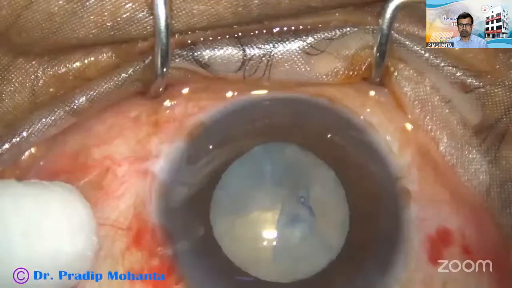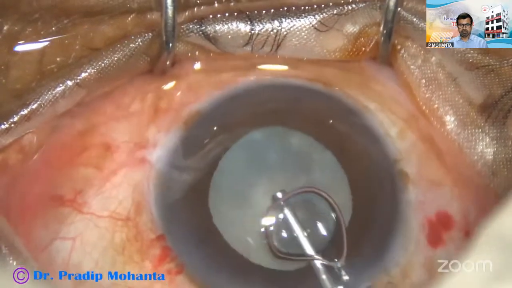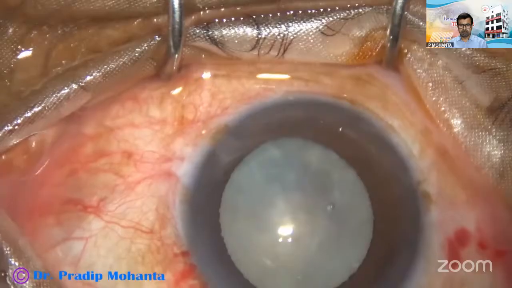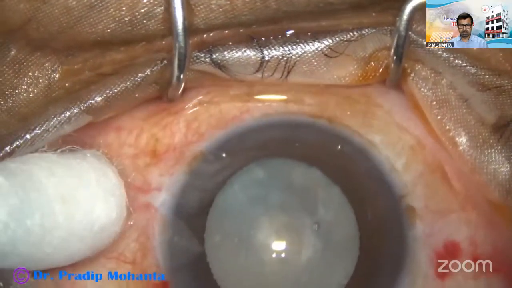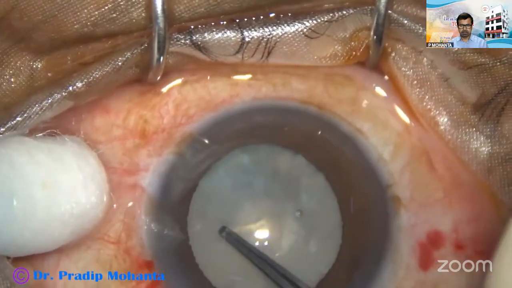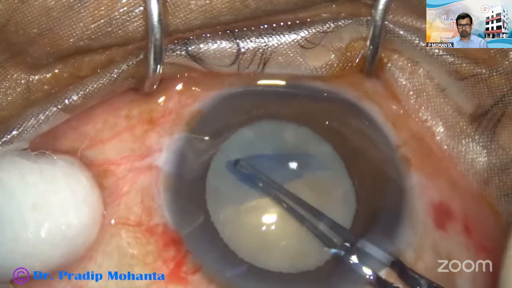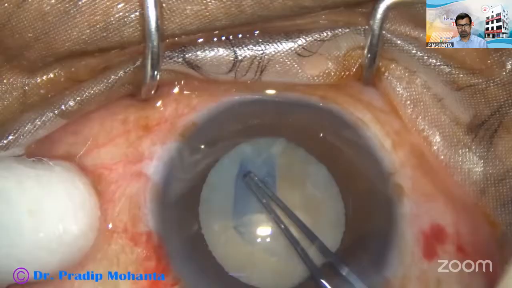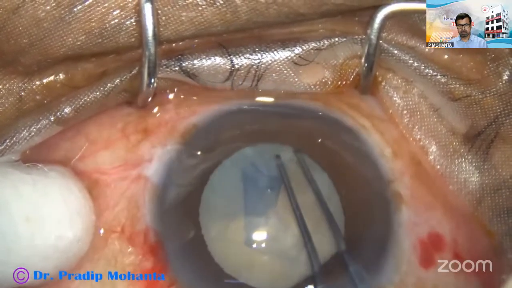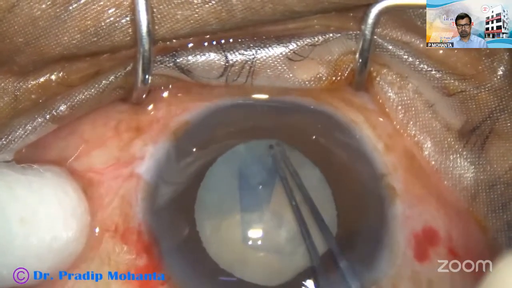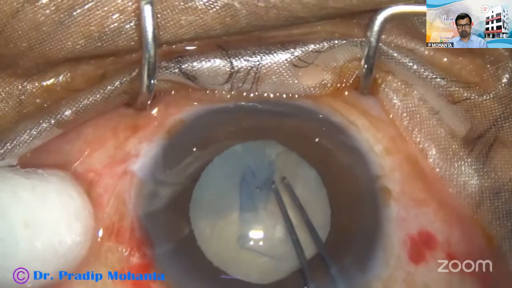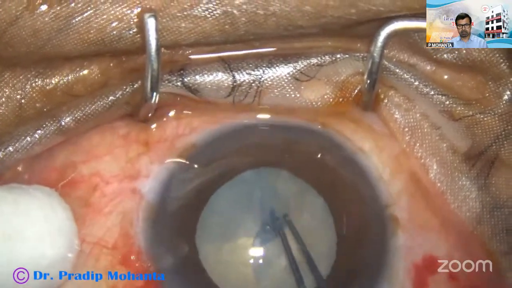This is another case. In this case, there is fibrosis of the anterior capsule inferiorly. So as I try to do the rhexis, it goes nicely, but at around 6 o'clock or 6:30, there is a fibrous band and the rhexis goes to the far periphery.